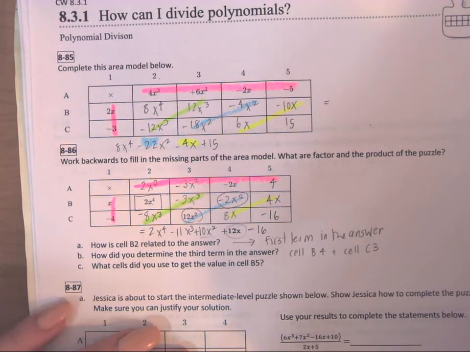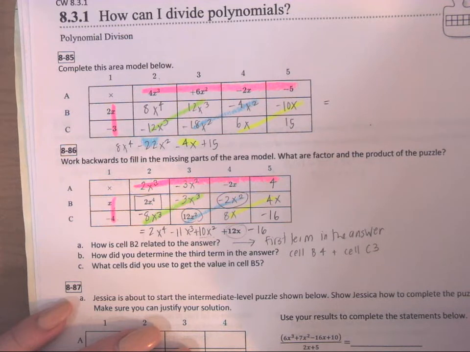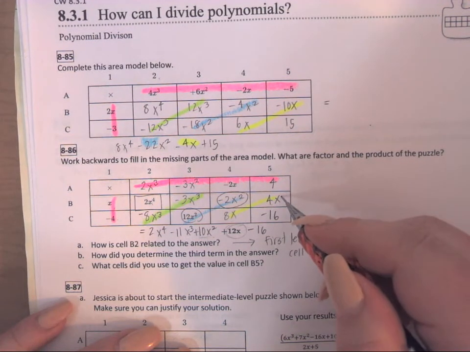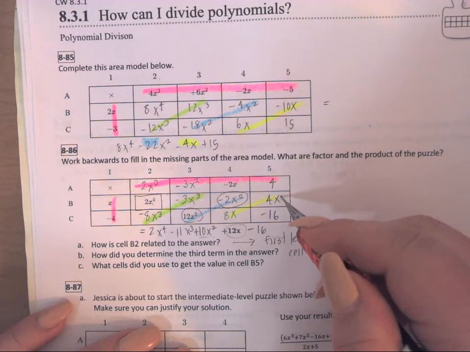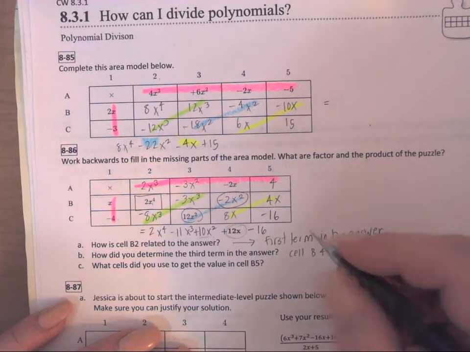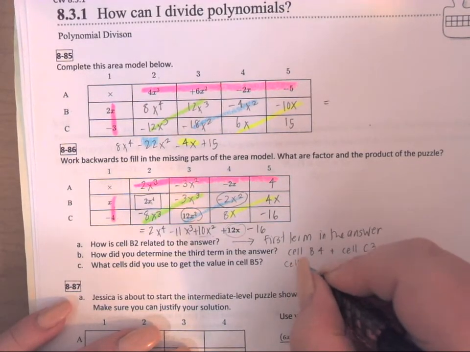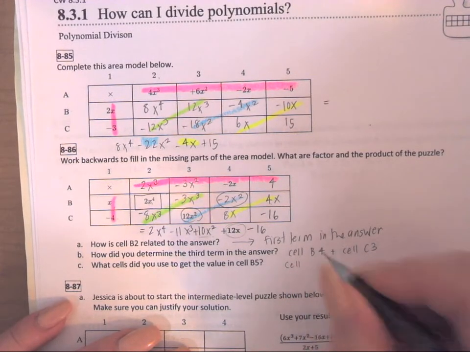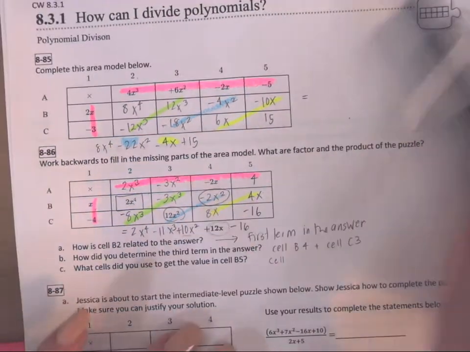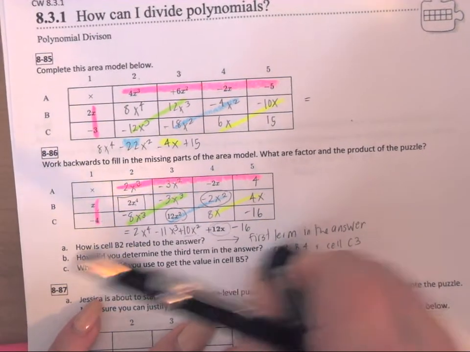And then what cells do you use to get the value in cell B5? So B5, it's 4 times x.